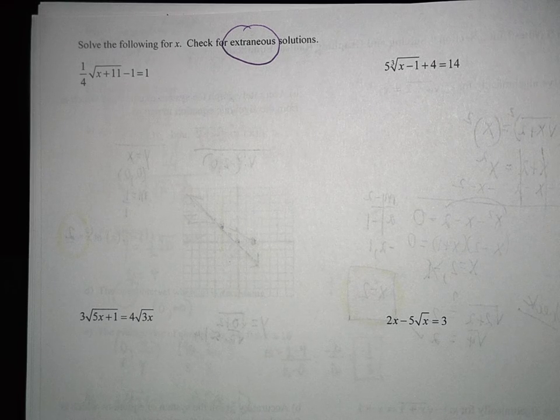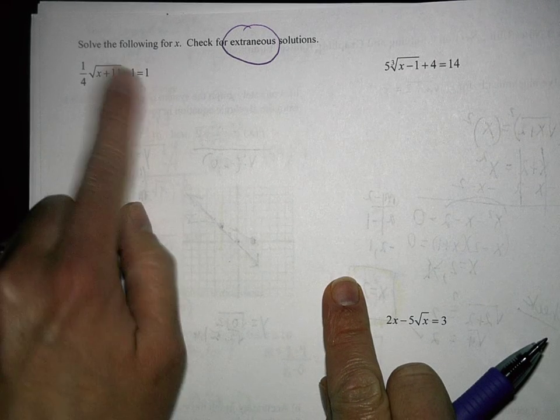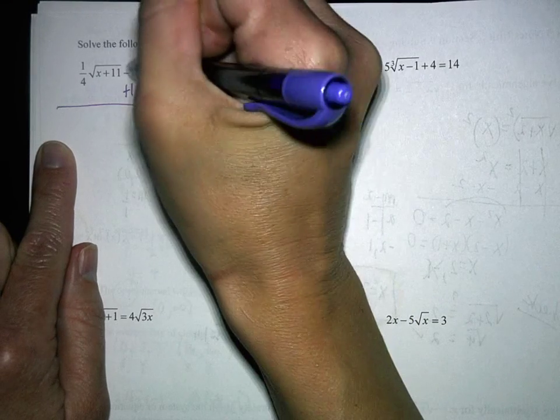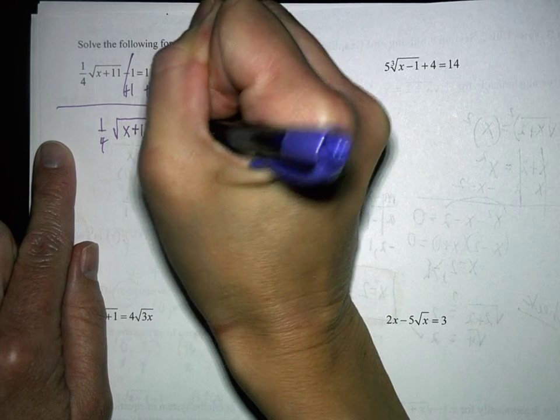Jenny. So we're right up here. We want to get the root by itself. What will I do first? Perfect. Add 1 to both sides is correct. So now I have 1/4 root x plus 11 equals 2.